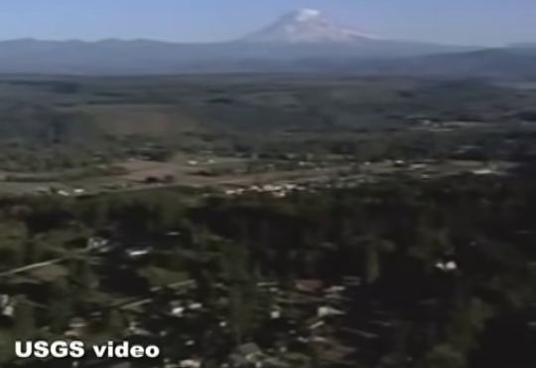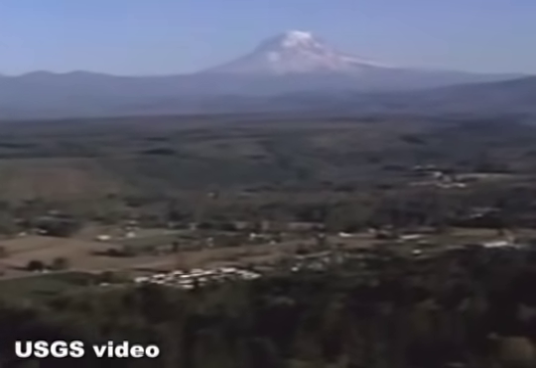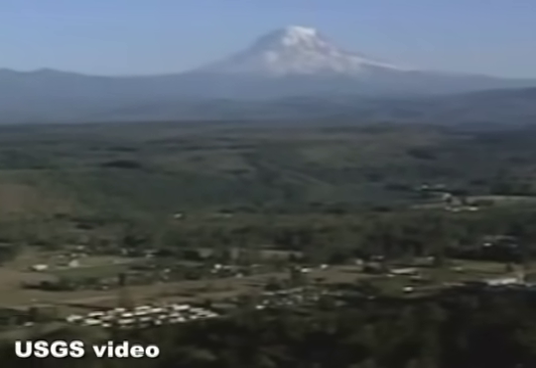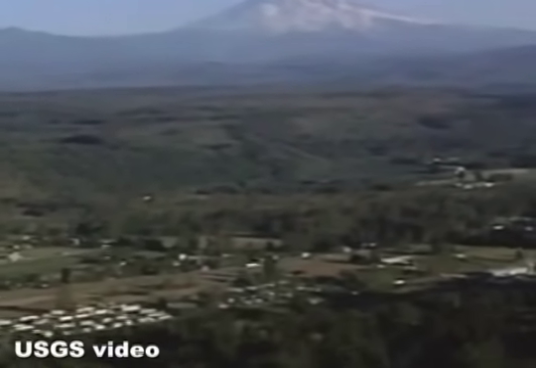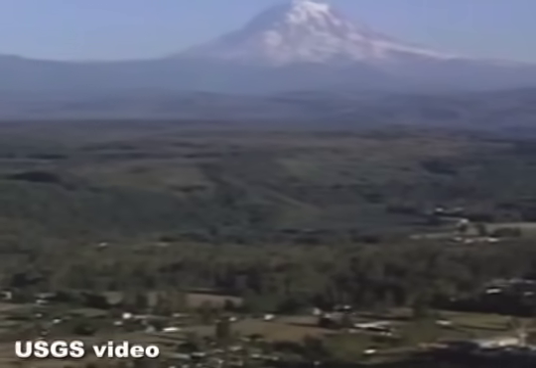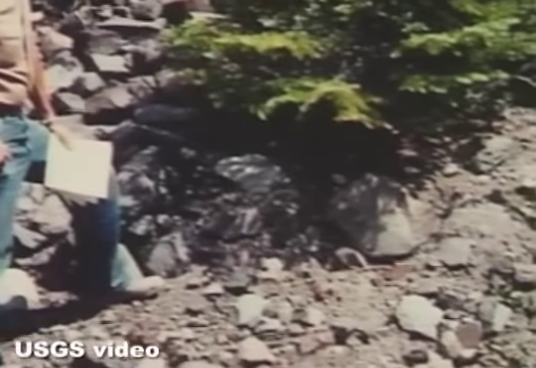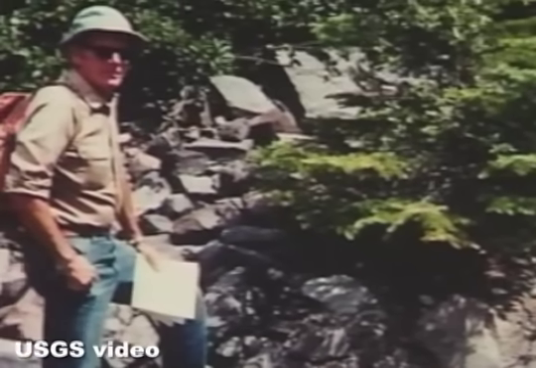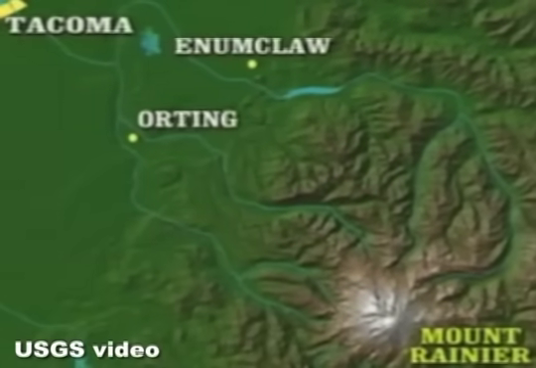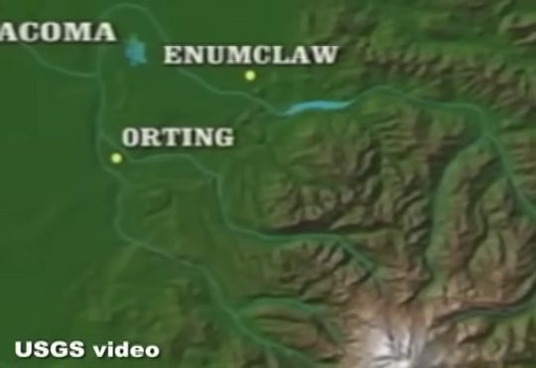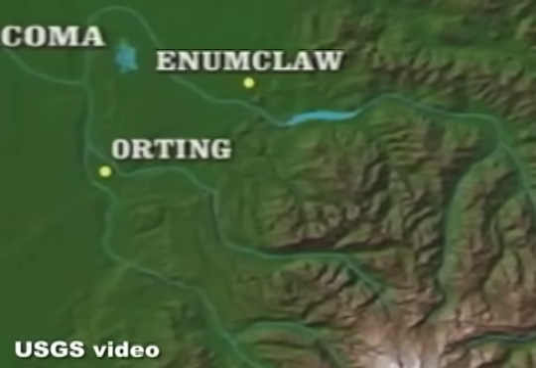Development is now crowding into these same valleys, building atop the remains of old mudflows. What events might affect these towns over the next 50, 100, or even 500 years? Rocky Crandall began to answer this question quite unexpectedly during a study that began some 30 miles from the mountain, on the edge of the Puget Sound lowland.